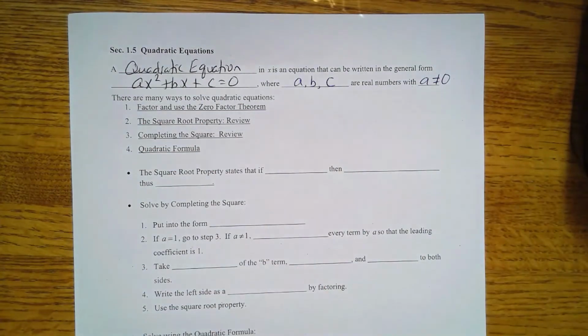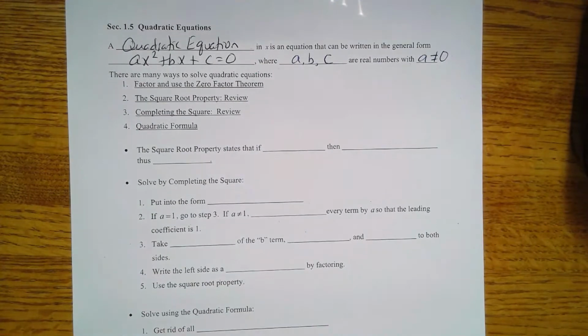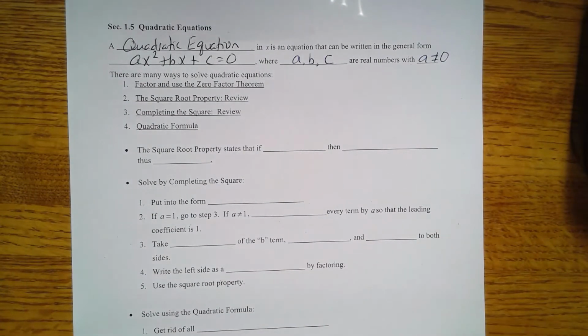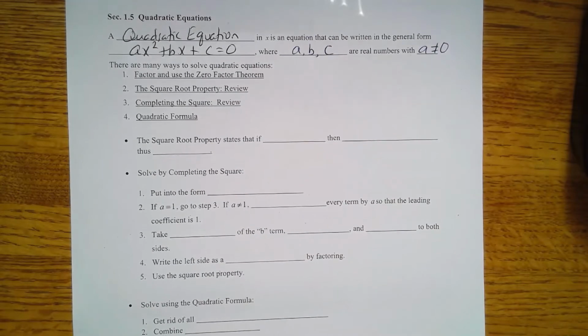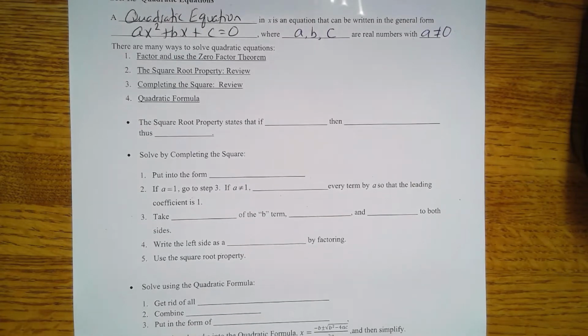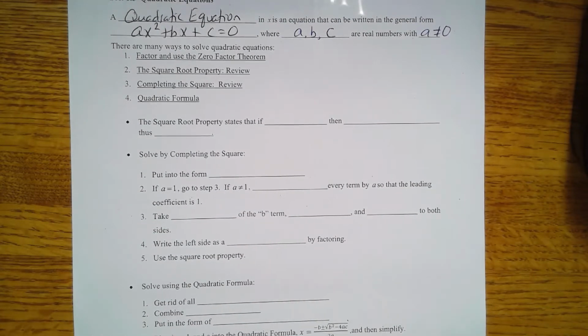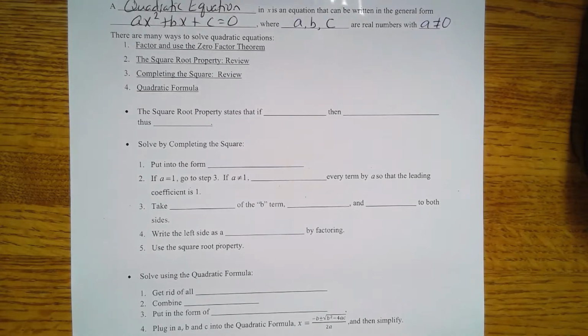So a lot of this is review, hopefully, but there are 4 ways that we have learned how to solve quadratic equations. First way is factoring and using the zero factor theorem. You should have covered that in intermediate algebra and introductory algebra. The square root property is also review, completing the square was review, and then the quadratic formula is review as well. So hopefully some of these things will be coming back to you. We'll do quite a few examples, but I will give you quite a few to try on your own.